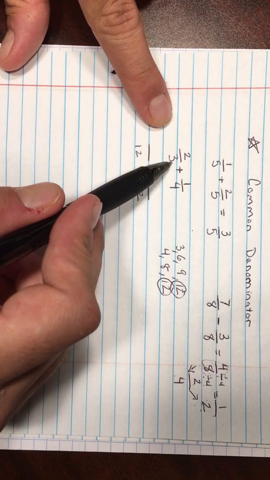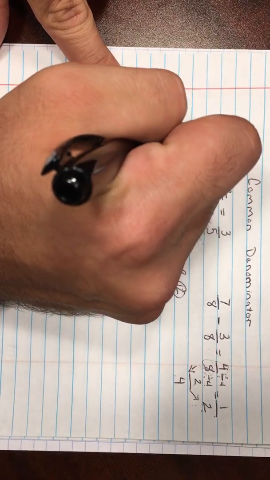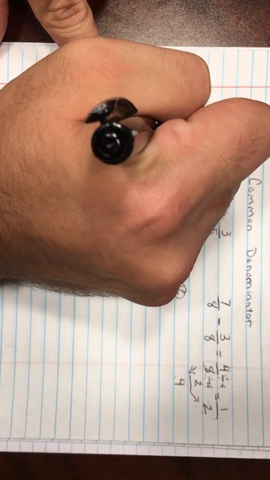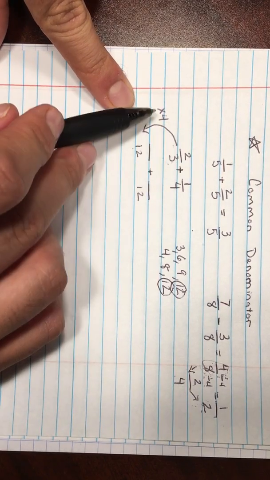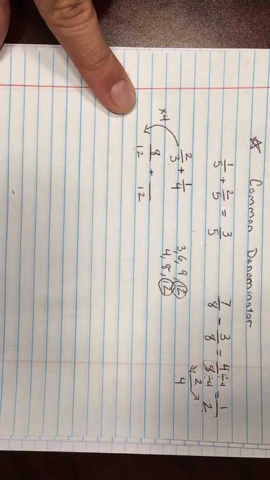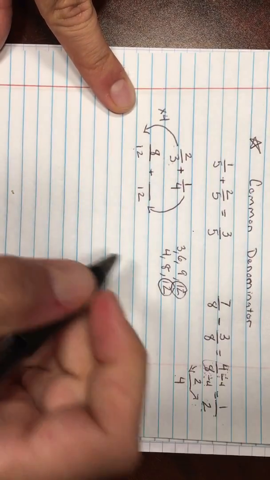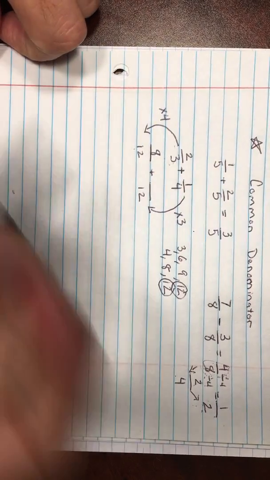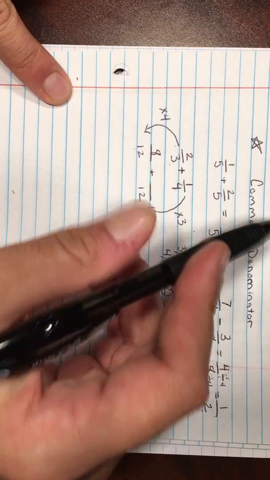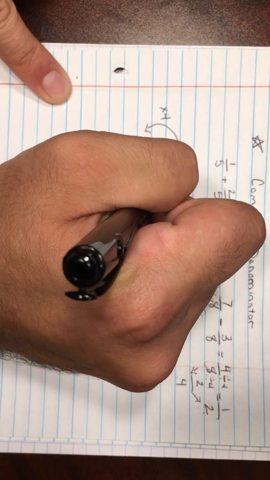So to go from 3 to 12, we had to multiply by 4. So this is times 4. So what that means is we have to multiply our top number by 4. So 2 times 4 is 8. Okay, and we do the same thing for this one. To go from 1/4 to something over 12, we need to multiply it by 3. So we have this right here. 4 times 3 is 12. Gotta do the same. 1 times 3 is 3.